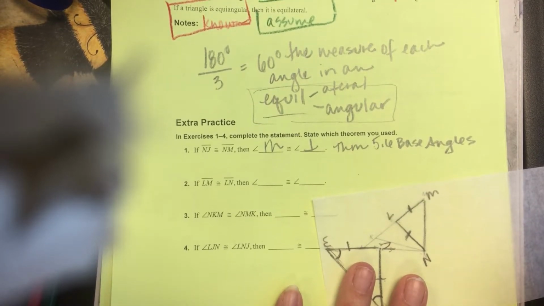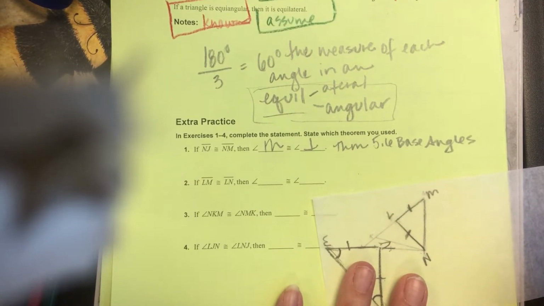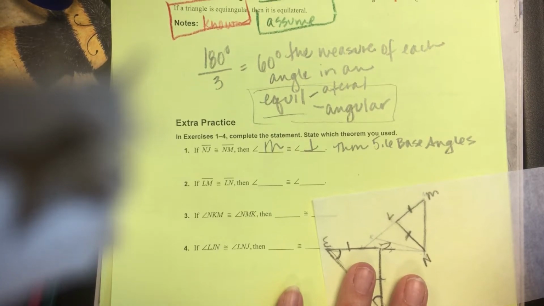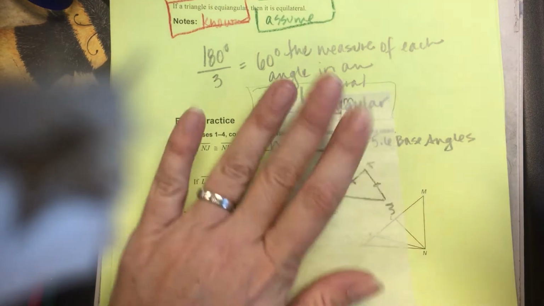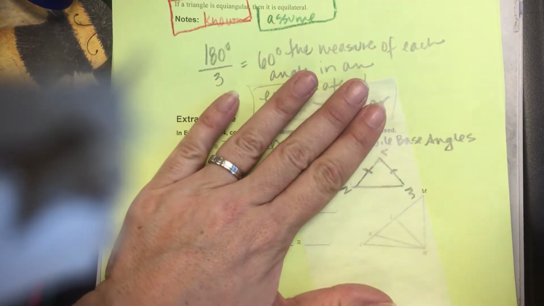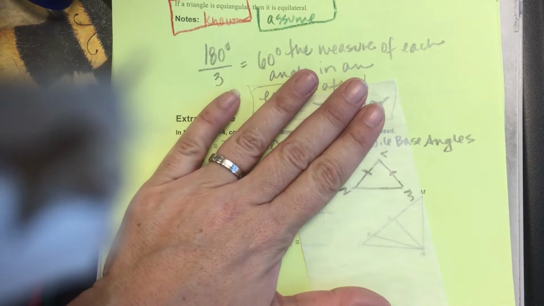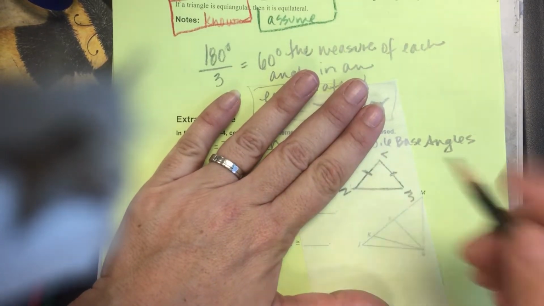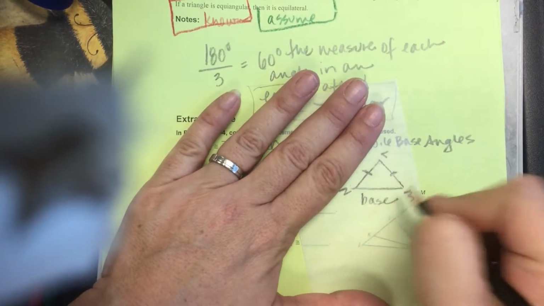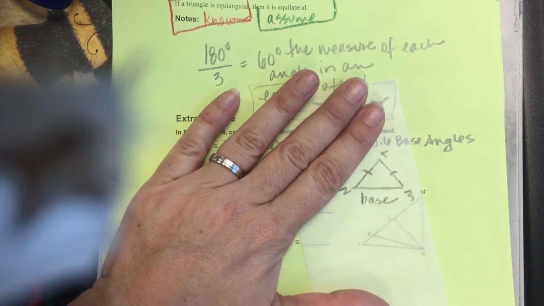So this one's like number 1. What are the angles that are opposite these sides that open up to the same measure? What side is the base? NM is going to be the base, and when I turned it this way, you can see that a little bit better.